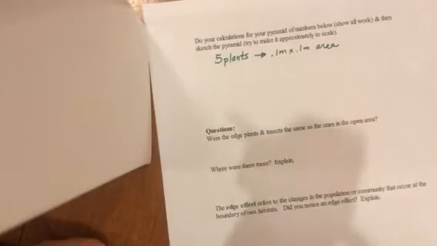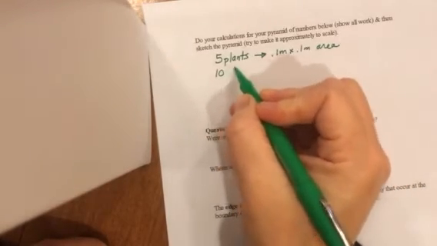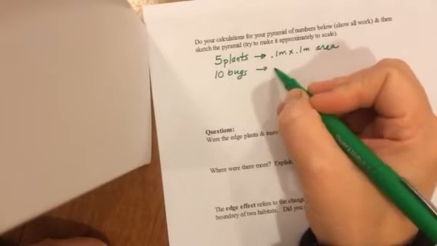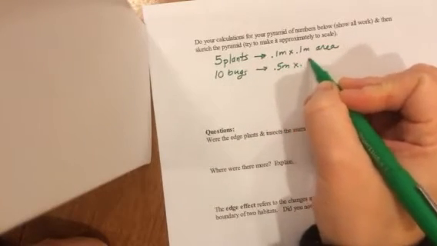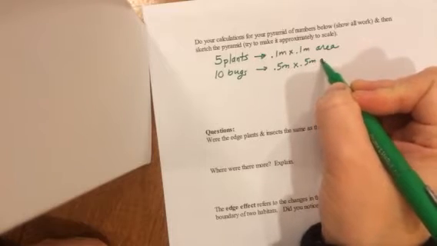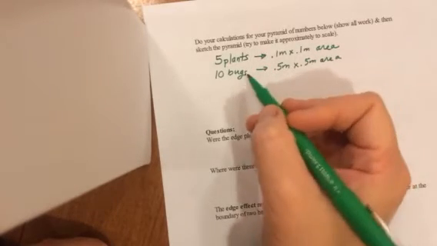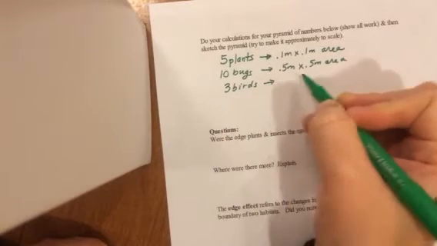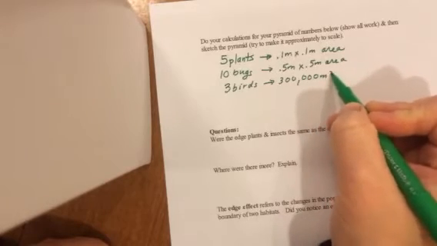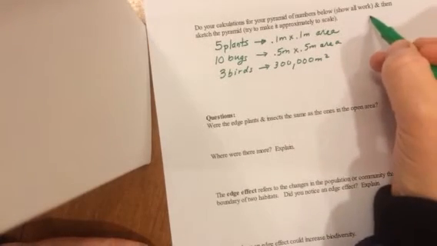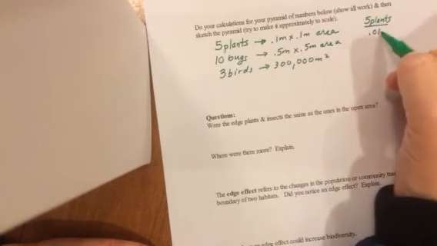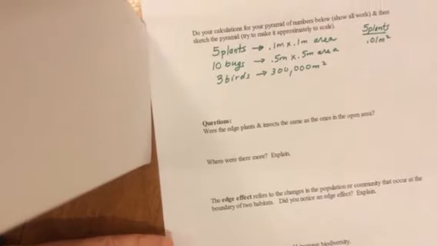And I got that there were 10 bugs still in my area that was 0.5 meters by 0.5 meters. And lastly, 3 birds over the whole area. And the whole area was 300,000 square meters. So to do my pyramid of numbers, 5 plants is an area of 0.01 meters squared.